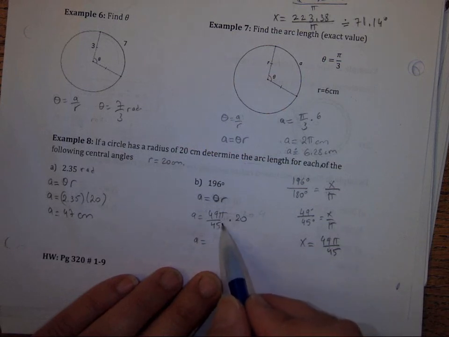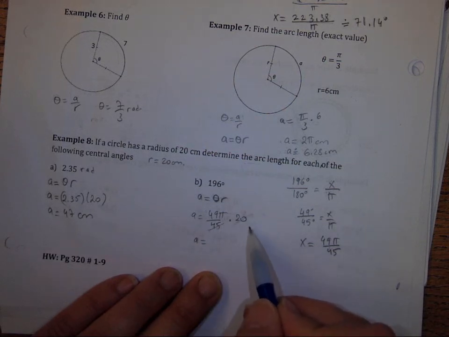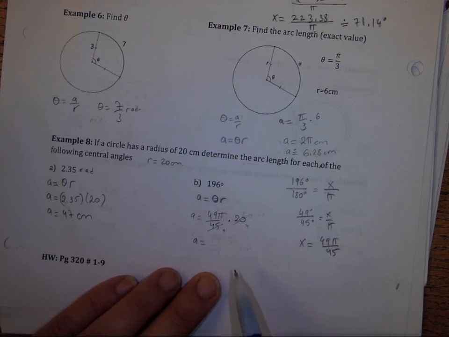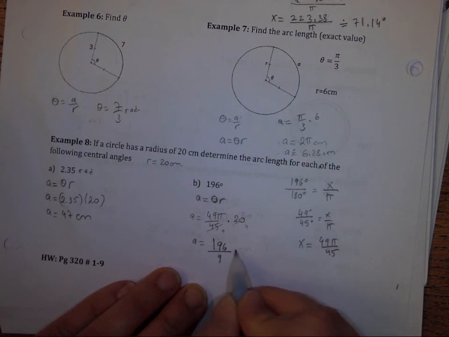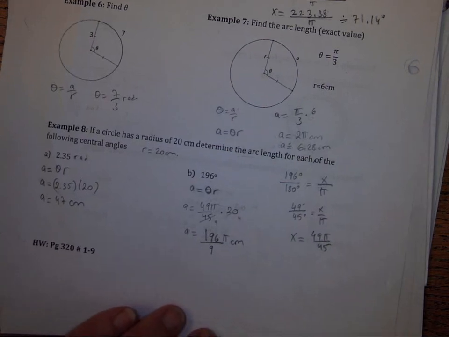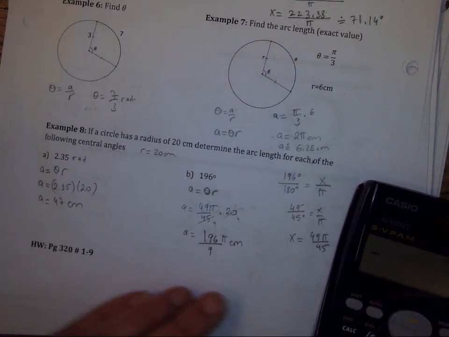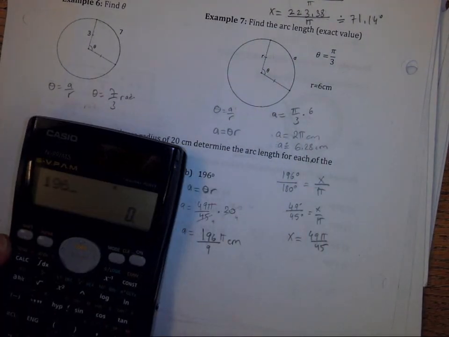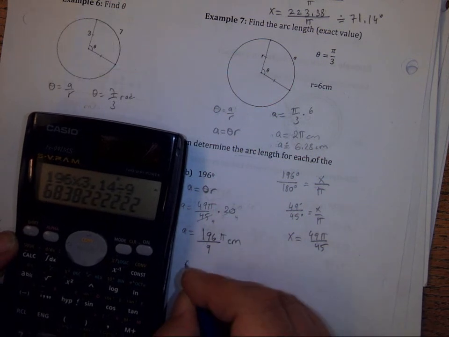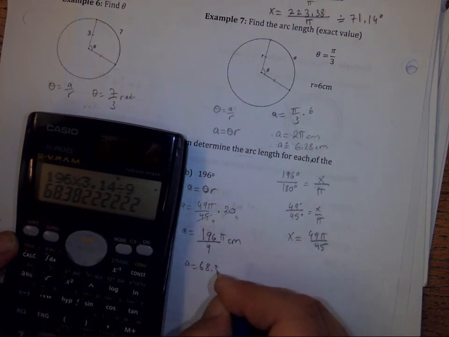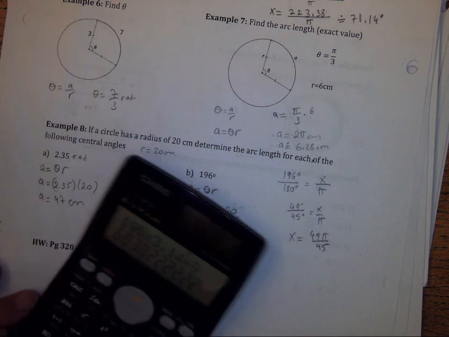Divide both of them by 5, you get 4 and 9. 4 times 49 is 196, over 9 pi centimeters. And you can replace again pi with 3.14. 196 times 3.14 over 9 is 68.38. 68.38 centimeters is the arc length.